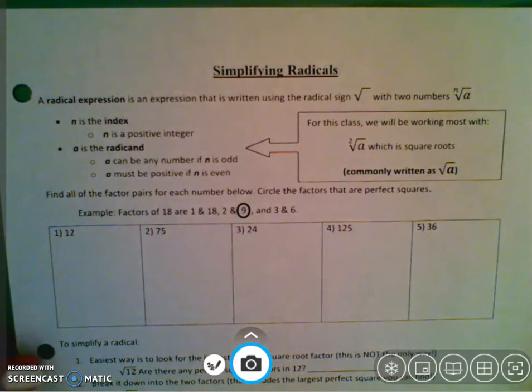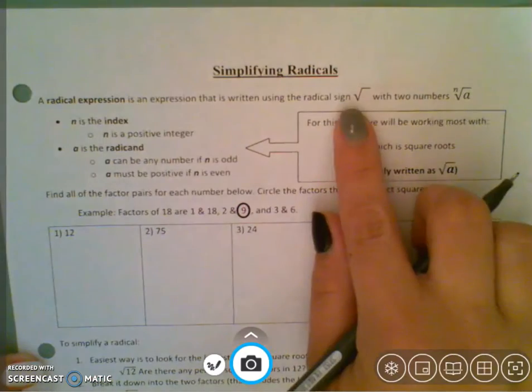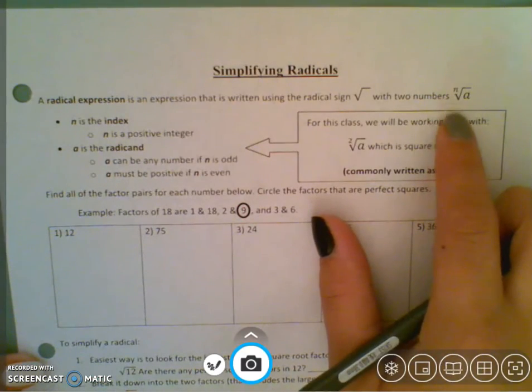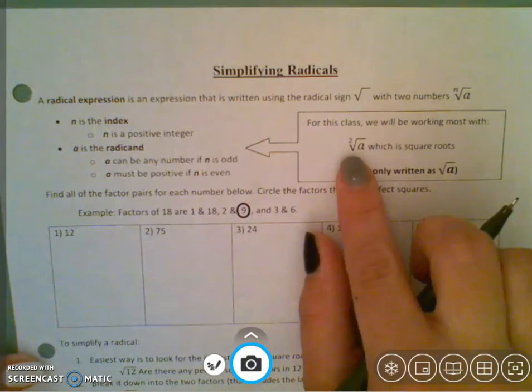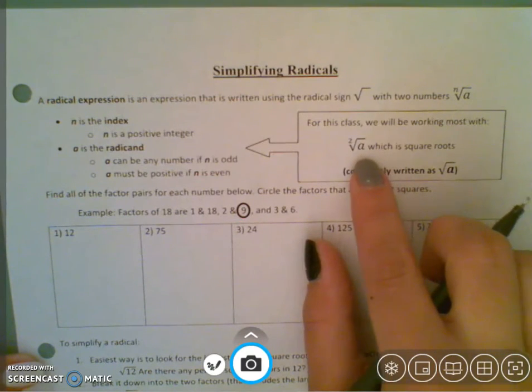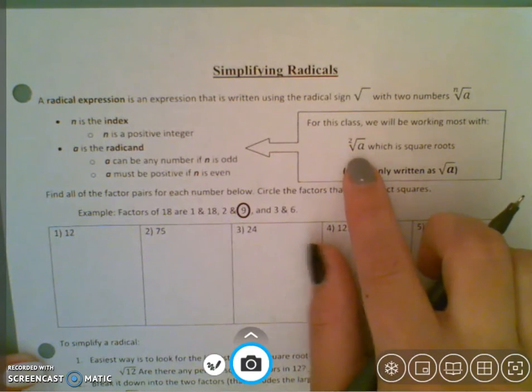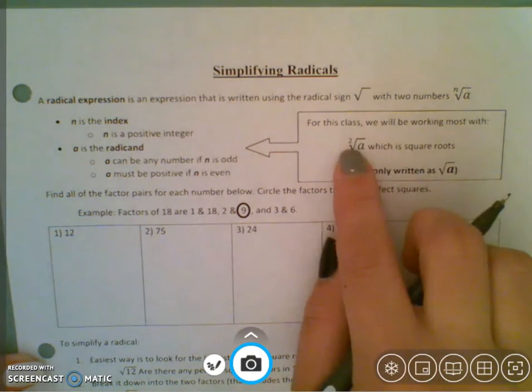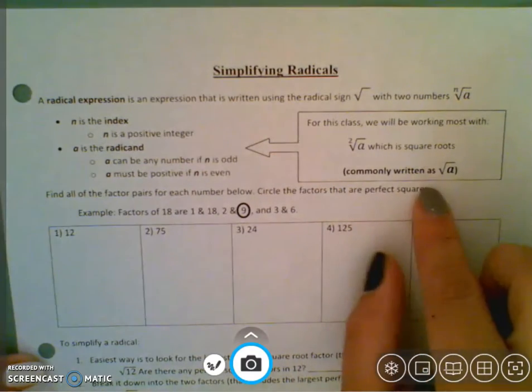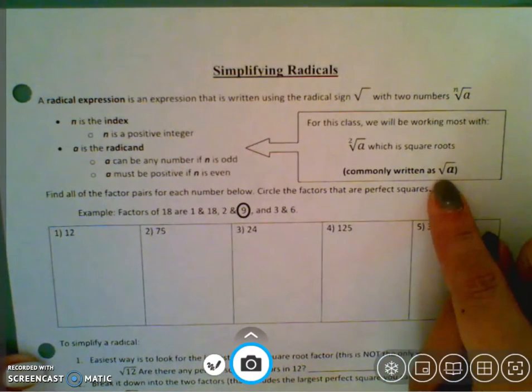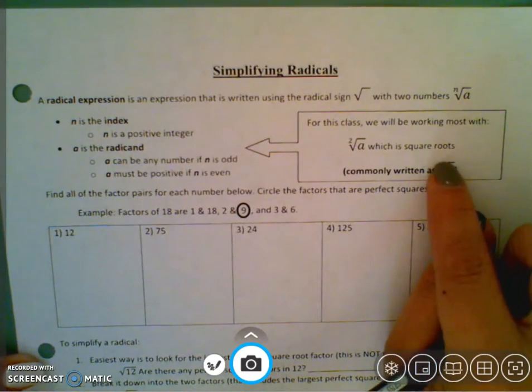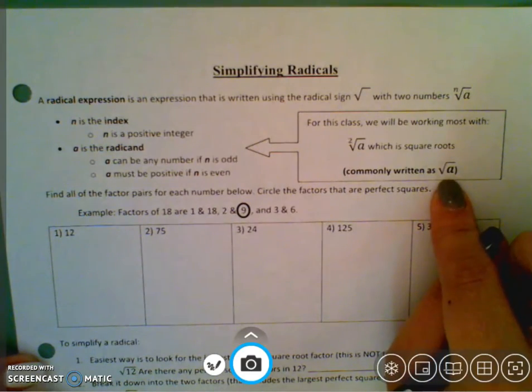Today we're learning about simplifying radicals, but first you have to know what a radical expression is. It's an expression that's written using a radical sign, and it has two numbers, n and its root, a. For this class, we'll be mostly working with the square root of a, which the little 2 means is the square root, but it's commonly written without the little 2 as the index.